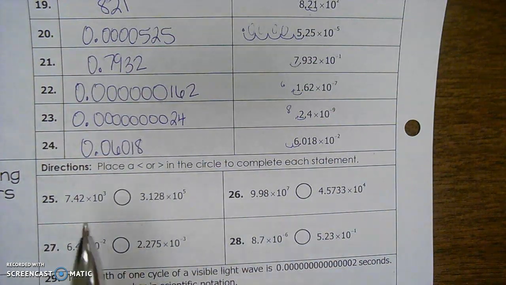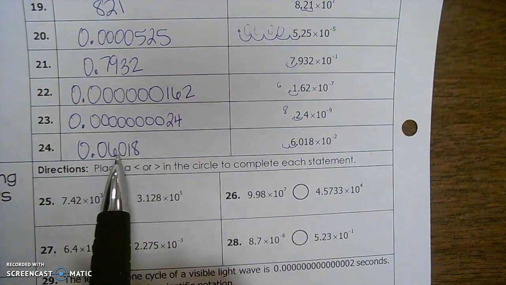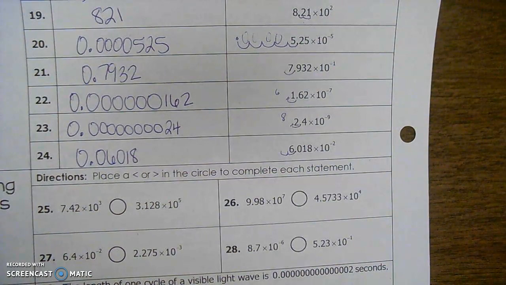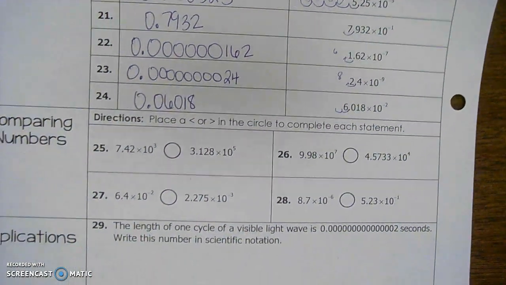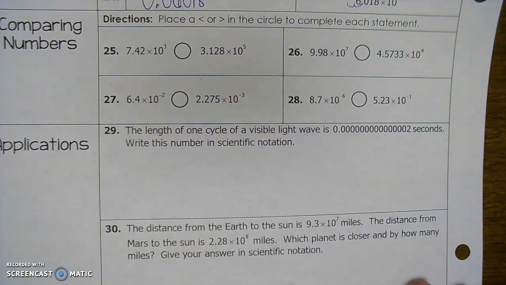You can always go check by going in the reverse order. If I move it twice, make sure I would end up with that. Here we want to compare our numbers.